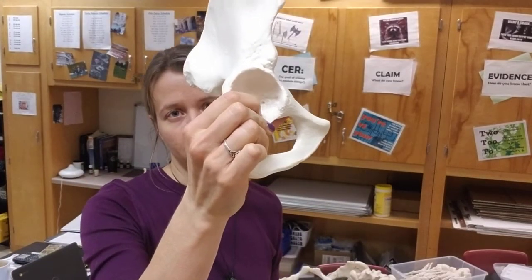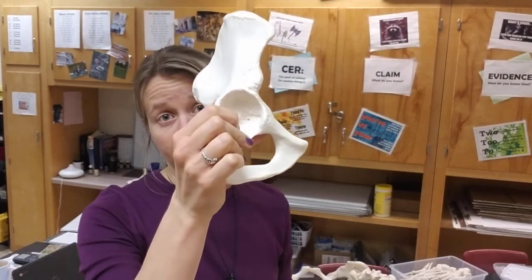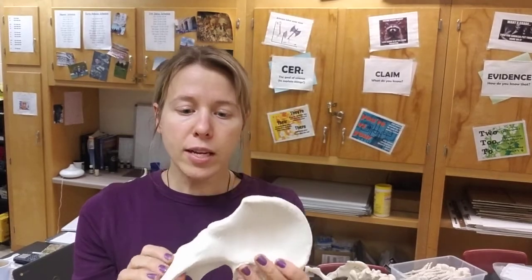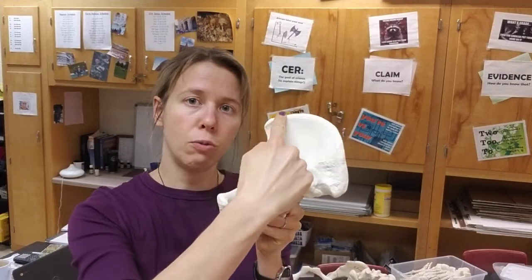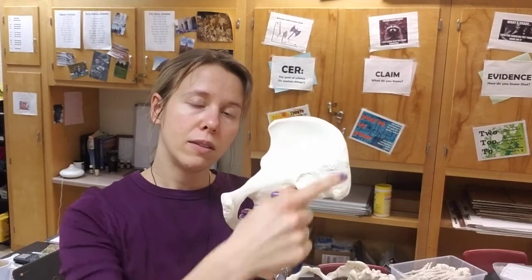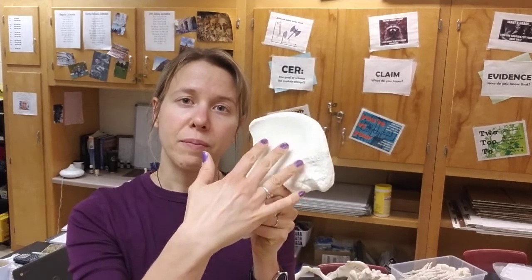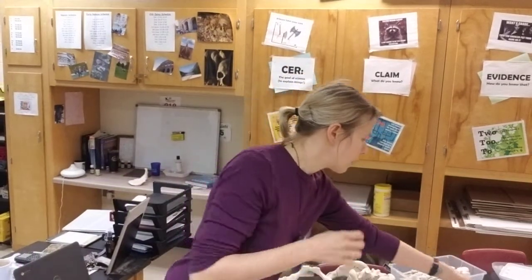What's this feature called? That's the acetabulum, where the head of the femur fits in. The last feature that we learned about in our class is this ridge. What is this called? Because this is the ilium, that's the iliac crest. When you put your hands on your hips, that's what you're feeling.